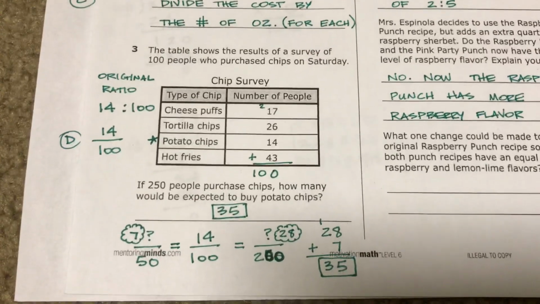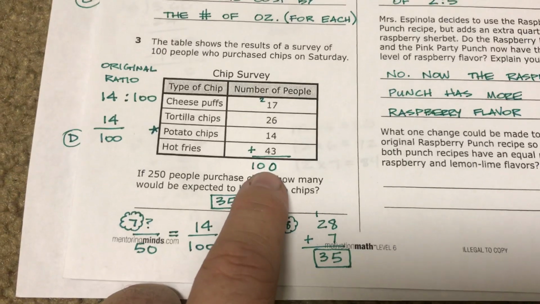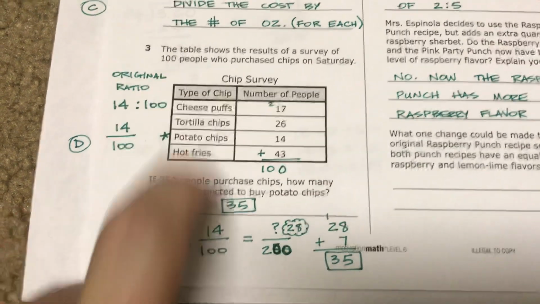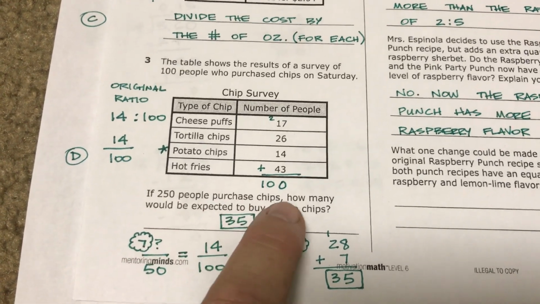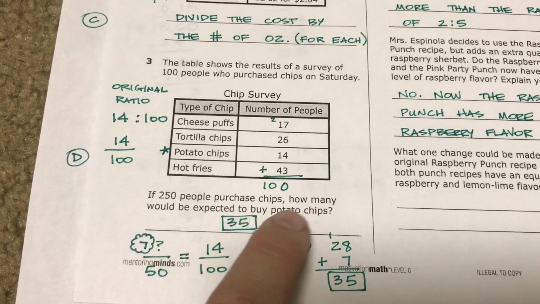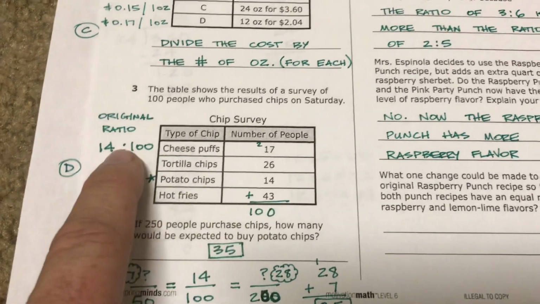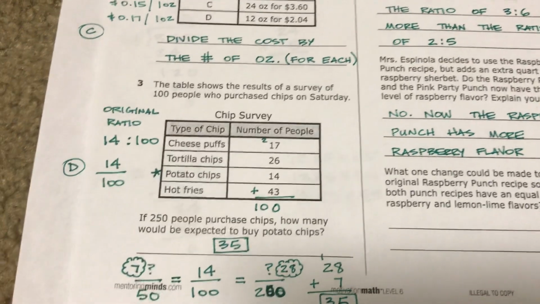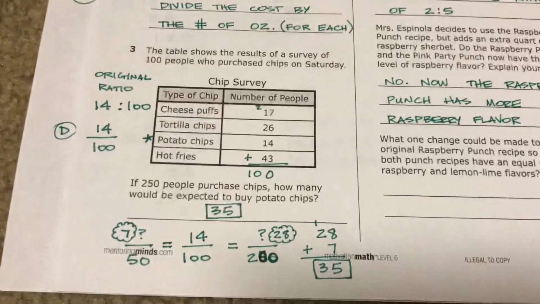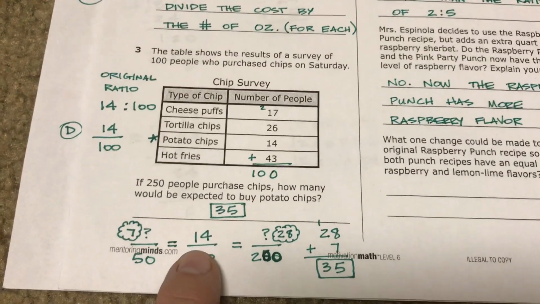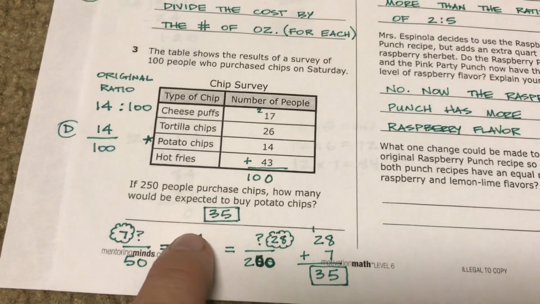And number 3, table shows the results of a survey of 100 people. So you could add them all up to make sure that it's a 100, but it tells you it's 100 people. And it says, if 250 people purchase chips, how many would be expected to buy potato chips? Well, potato chips was 14 out of 100 in the original ratio, 14 out of 100. So if we want to figure out how many's in 250, we just need to play around with the numbers a little bit. So that says 200 there. It's a little hard to read, but you know it's 14 for every 100.